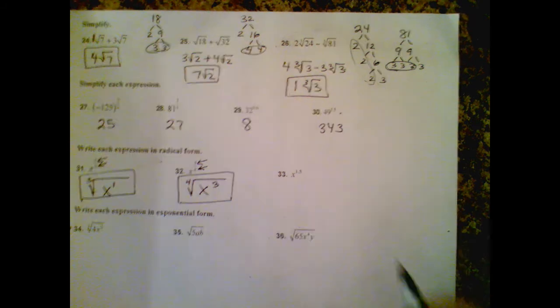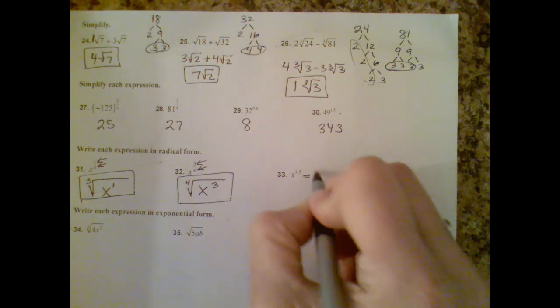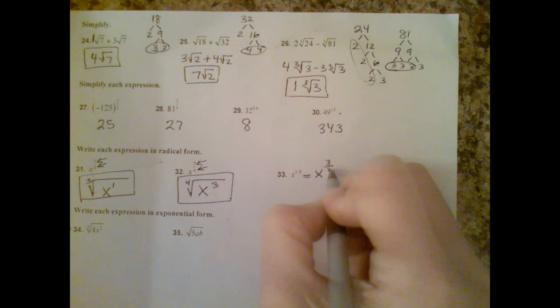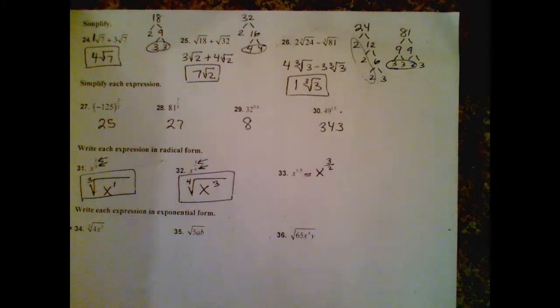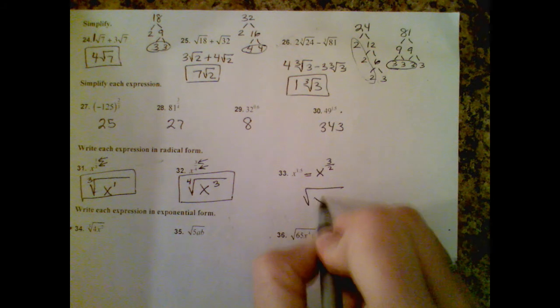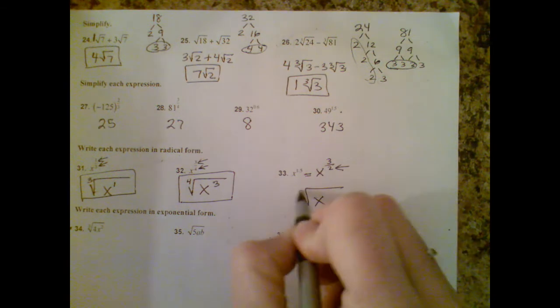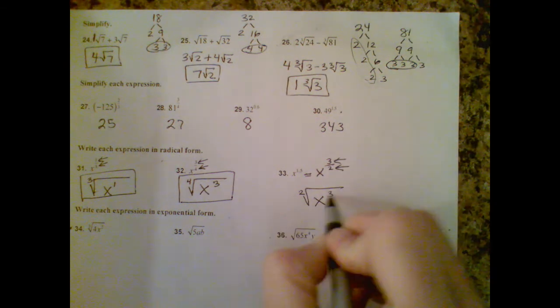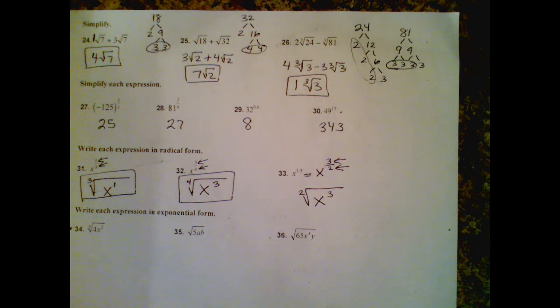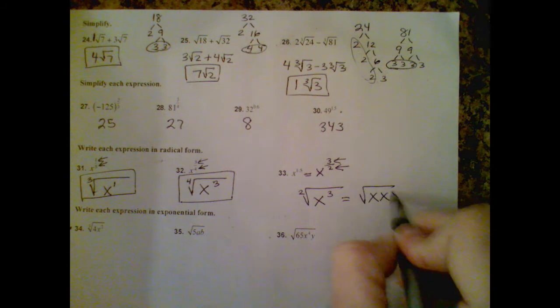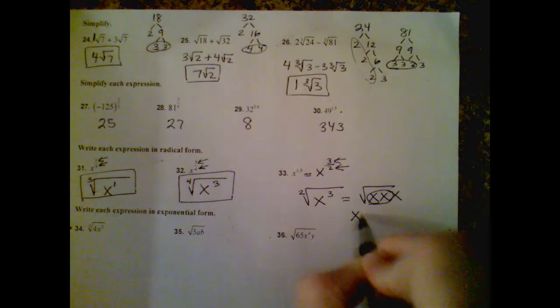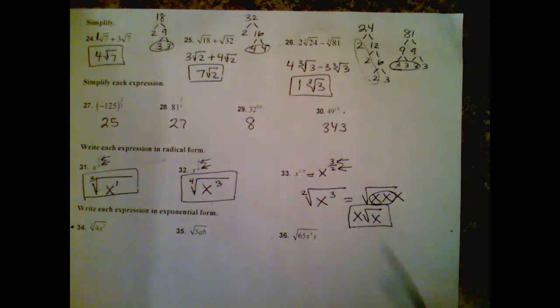Now this next one, notice it's to the 1.5 power, so I'm going to switch that to the 3/2 power. And if you don't know what 1.5 is as a fraction, just put 1.5 in your calculator, go math, fraction, enter, and it gives you 3/2. So then we're going to put the x, our base, underneath. Our denominator is our root, and our numerator is our exponent. And then this one we have 3 x's. We can bring them out in groups of 2, so we want to reduce it, so it would be x square root of x as our final answer.